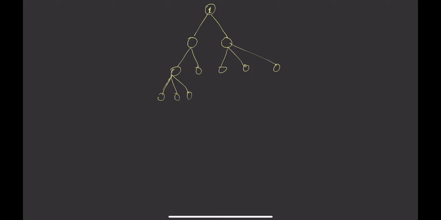For diameter, yeah, every possible option diameter might pass from here or pass from here or pass from here, right? So it can be this one. So it might have one more child.